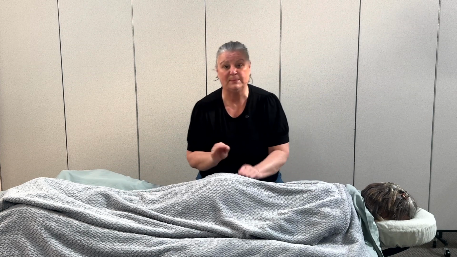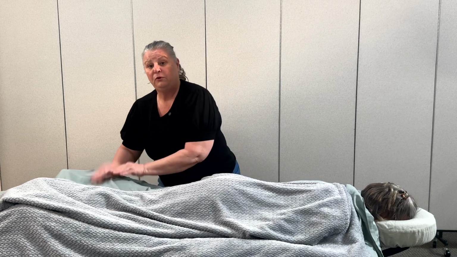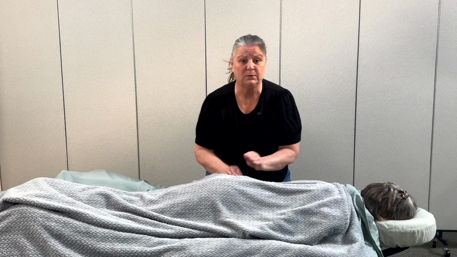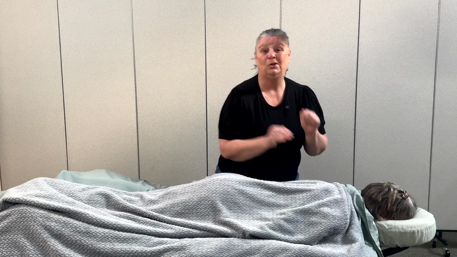Now, this is what respiratory therapists use. If you've got somebody with respiratory distress or respiratory issues, I would not use that technique unless you're further trained.